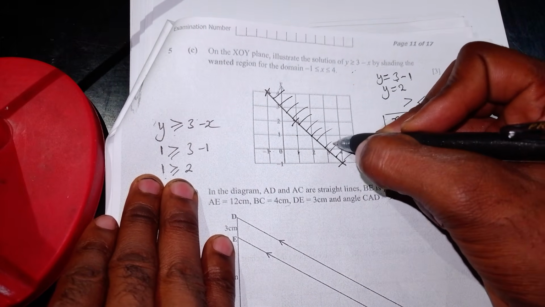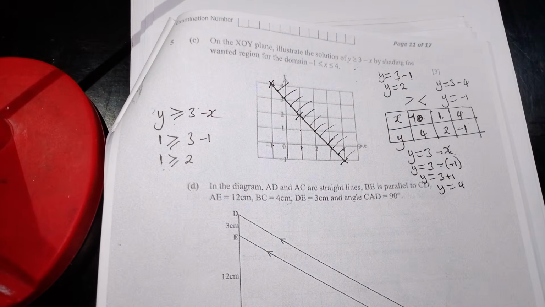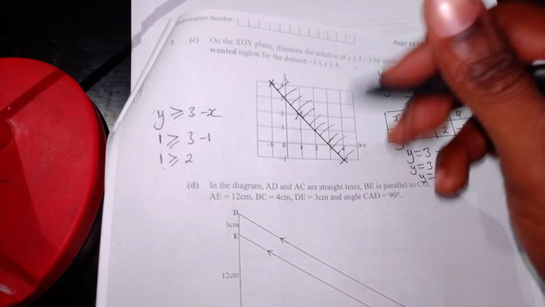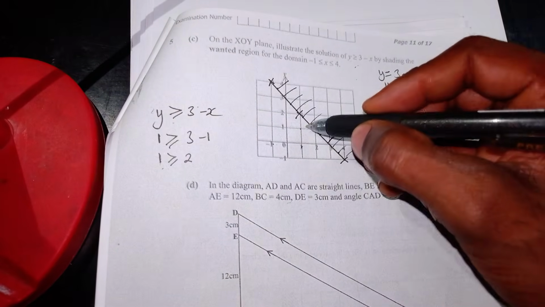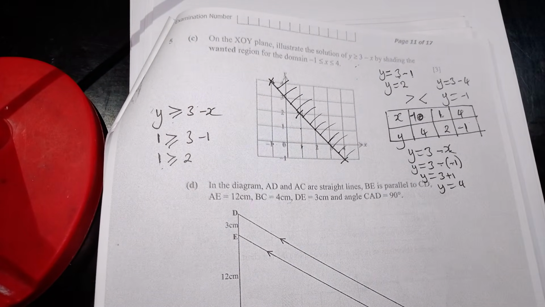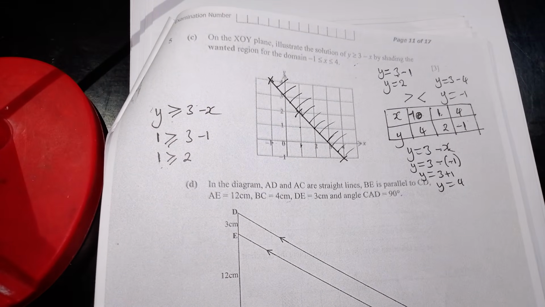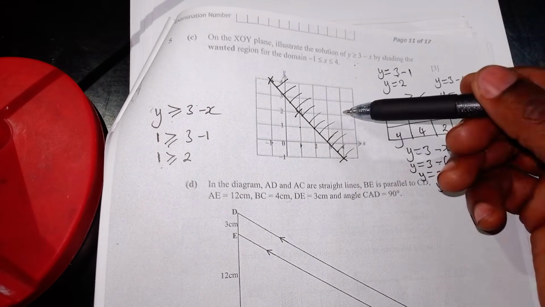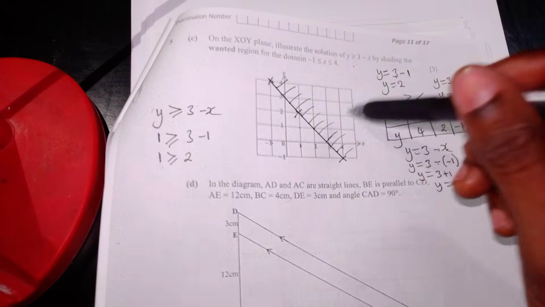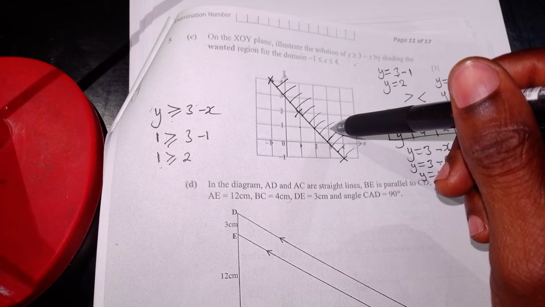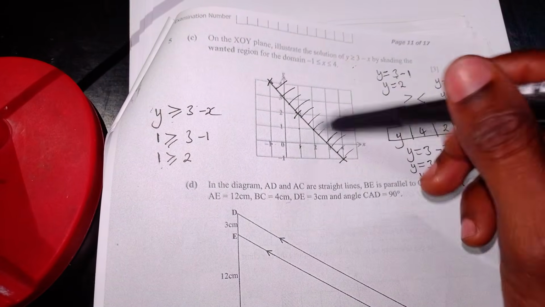So now in mathematics, you don't have to be artistic. You don't need to make any funny drawings like that. Just make some simple lines like this, and everyone will know that you have shaded this region. And then if you want to verify that this is indeed the wanted region, you can as well pick any of the points this side.